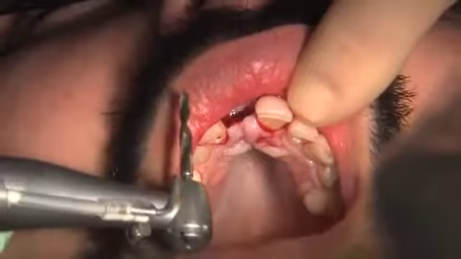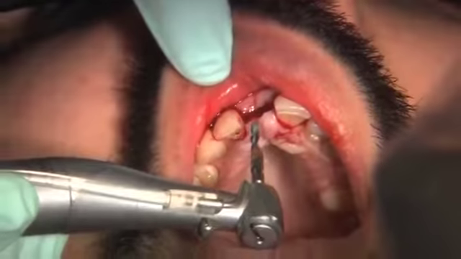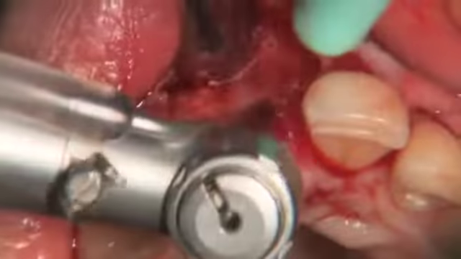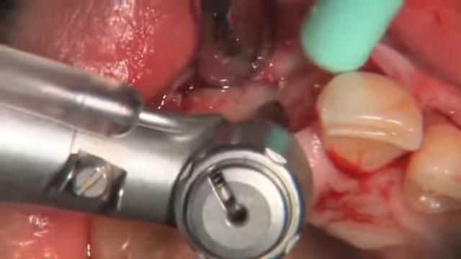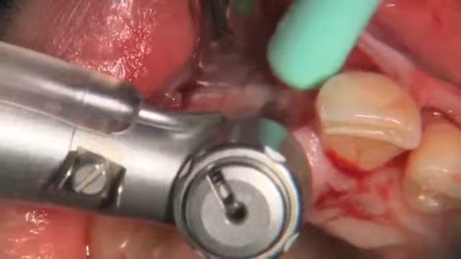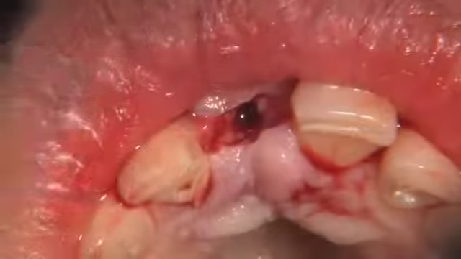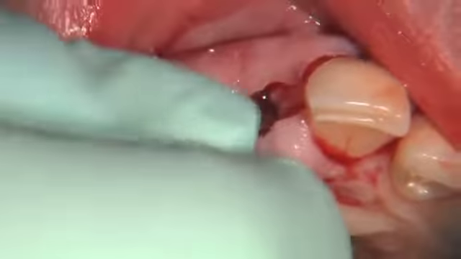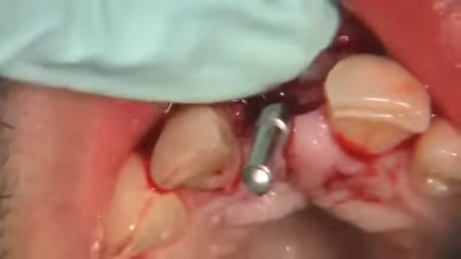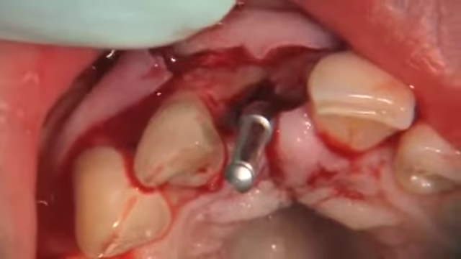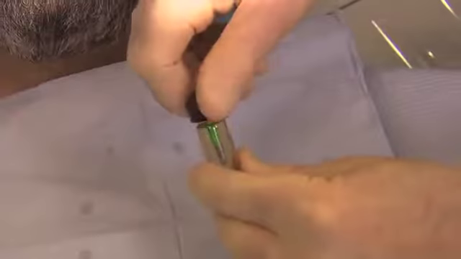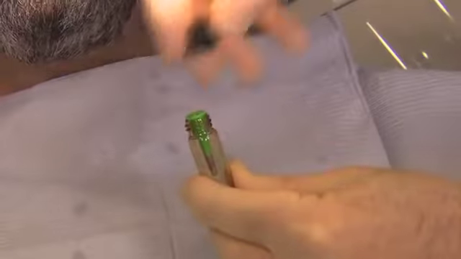And our final 2.8 millimeter drill is introduced here to complete the osteotomy. Uprighted slightly to correct for a slight angulation distortion that occurred during the initial osteotomy. The final drill is replaced into the osteotomy site and a periapical film taken to confirm the final length and orientation in relation to the adjacent teeth roots. Once this has been done, the implant is removed from the vial.